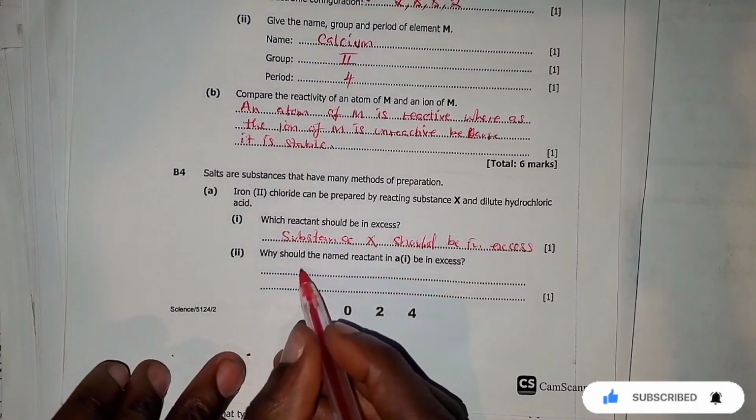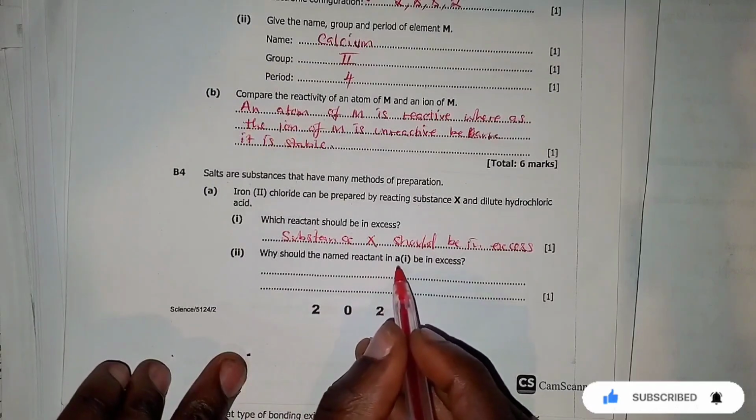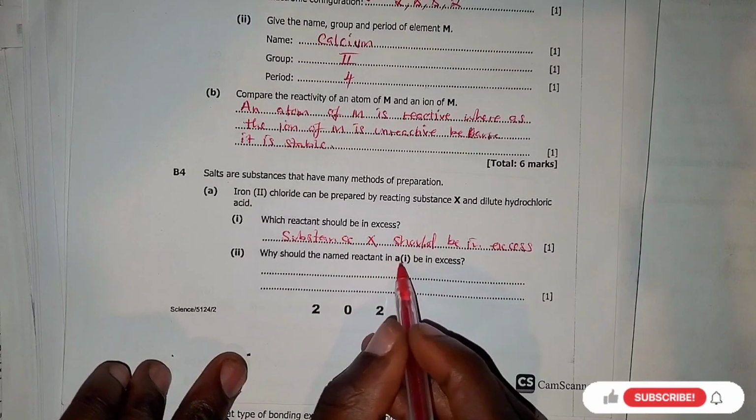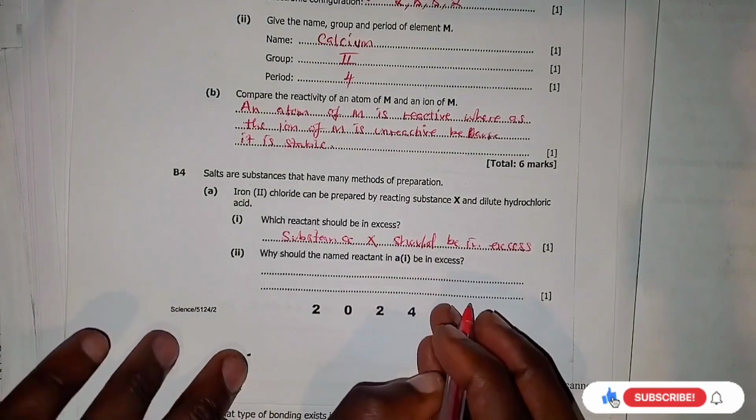Oh, we are even asked to give a reason. Why should the named reactant in A1 be in excess?